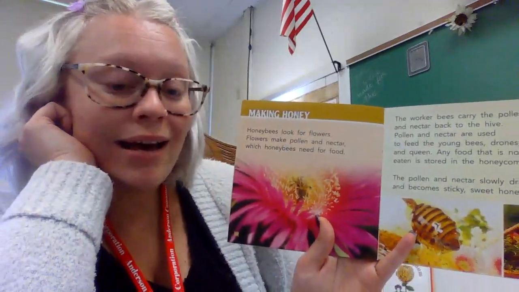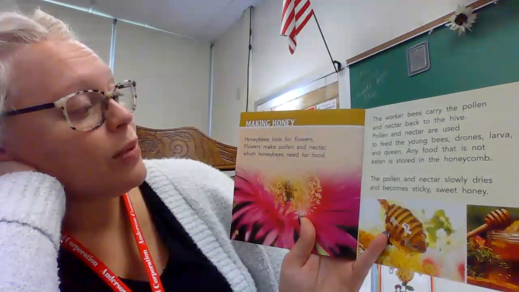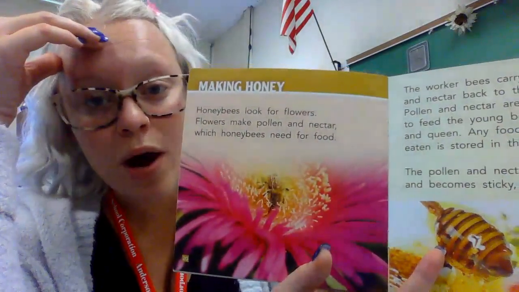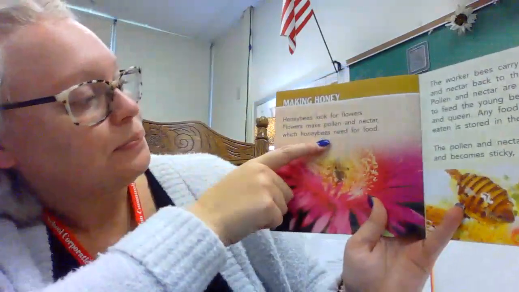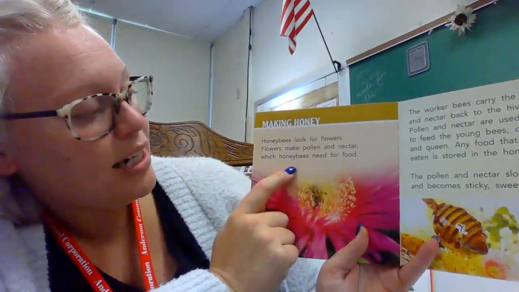Next is titled Making Honey. Honeybees look for flowers. Flowers make pollen and nectar, which honeybees need for food. So right there tells why the honeybees go to flowers, because the flowers make pollen and nectar, and honeybees need those two things for food. So another one of our questions answered.